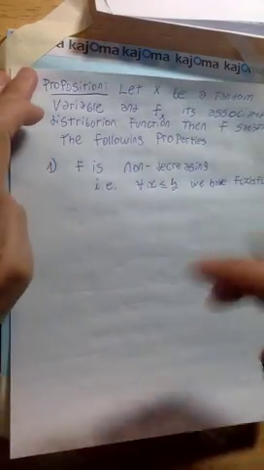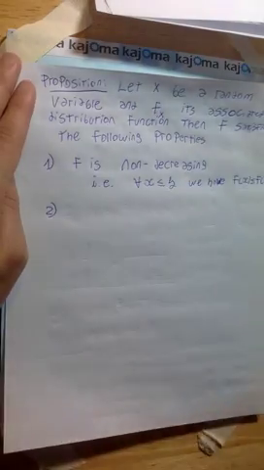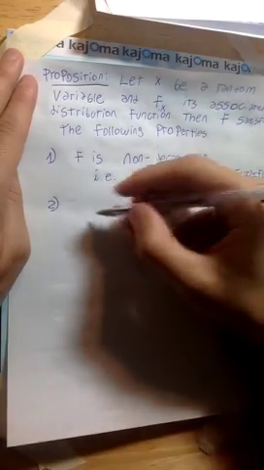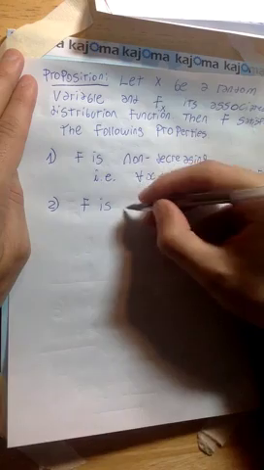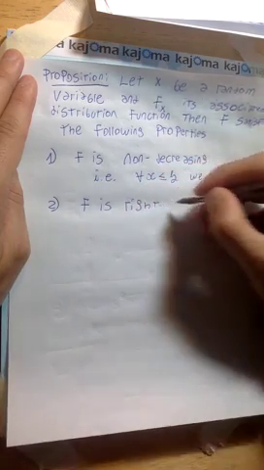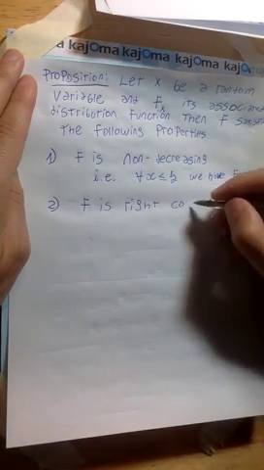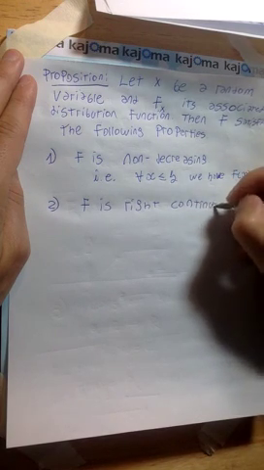Okay, and now the other property is that F is right continuous.